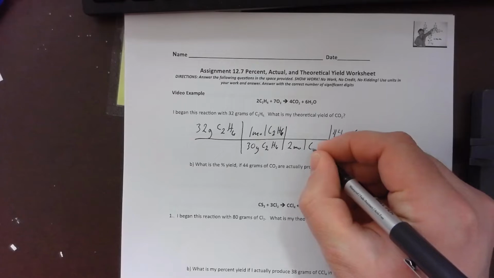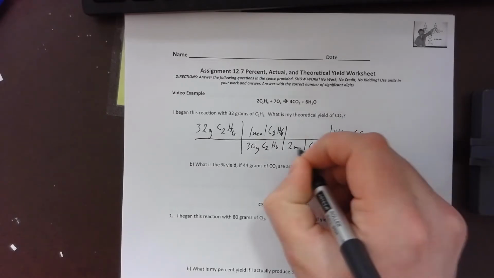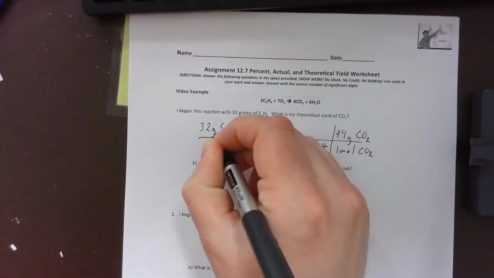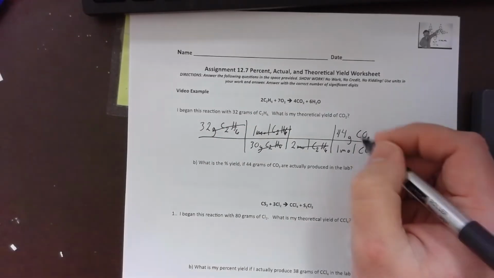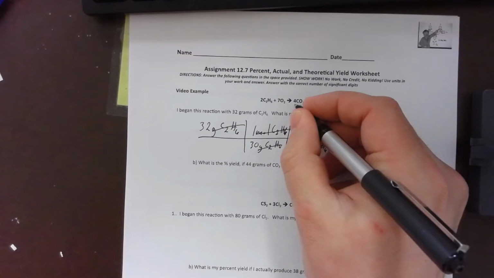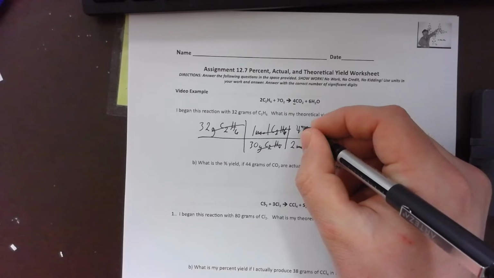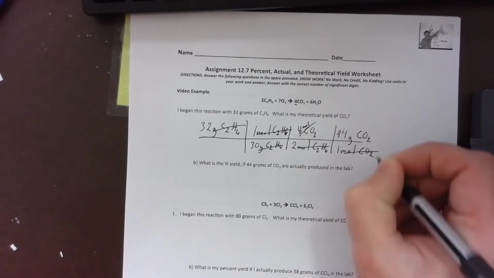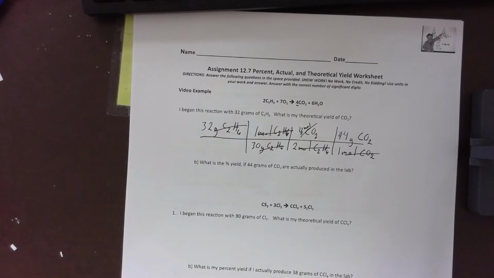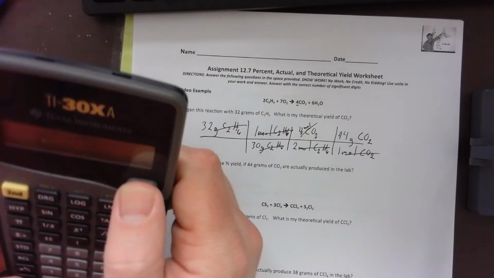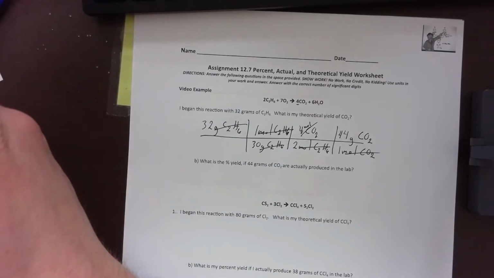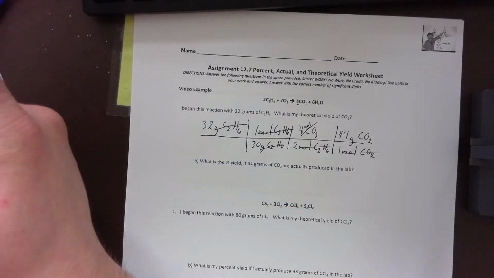Again, C2H6. So that's going to get rid of these. We can already get rid of our grams. And now we want to get rid of our 4, because we see 4 moles of CO2. So that's moles. So that way we can get rid of this and this. So we can do our math to figure out what our theoretical yield is. So we are going to have 32 divided by 30 times 4 divided by 2 times 44.